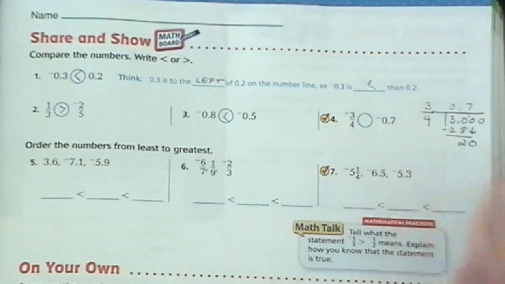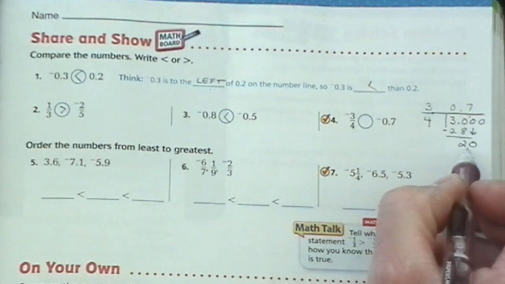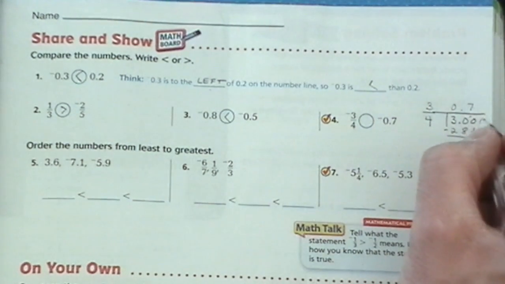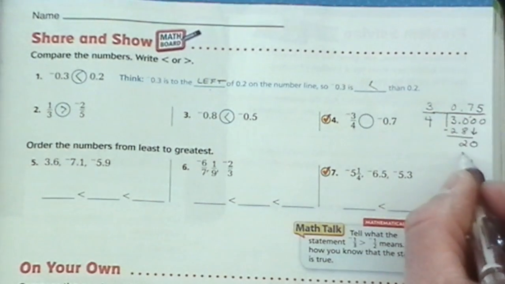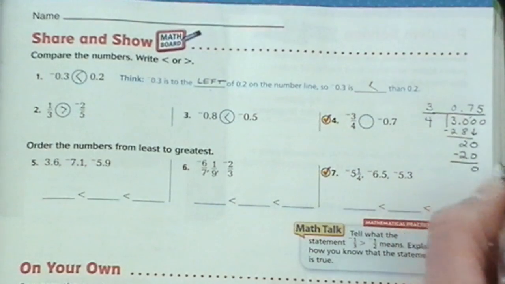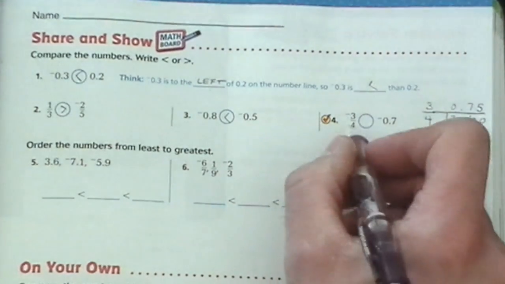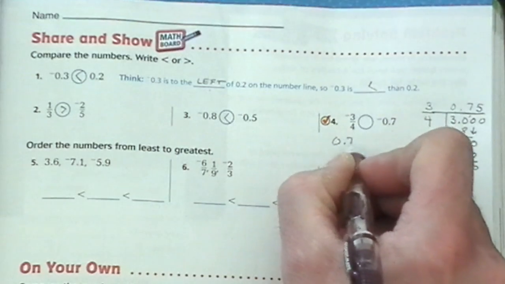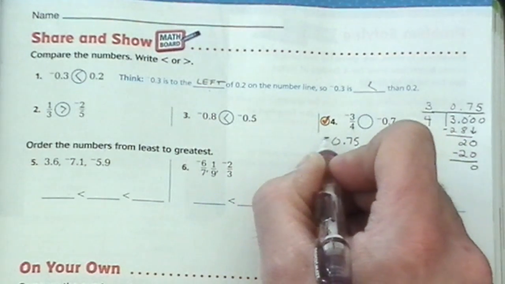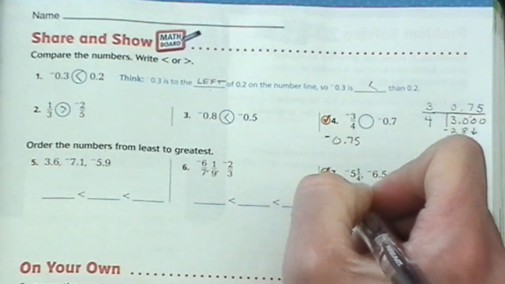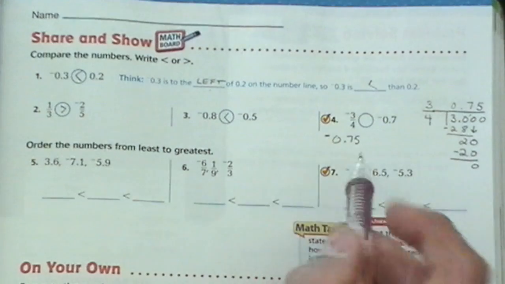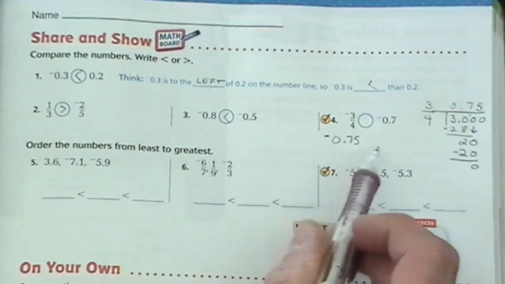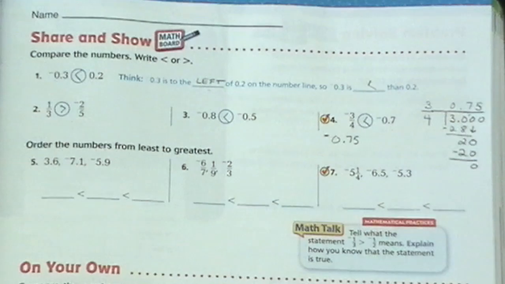Bring down my 0. 4 goes into 20. How many times? Oh boy, this is a tough one. I think it's 5. 5 times 4 is 20. 20 minus 20 is 0. So I ended up with 0 and 75/100, and this is going to be a negative number. Bring down my negative sign. Which one of these numbers is further away from 0? That's negative 0 and 75/100, so that's going to be less than negative 0 and 7/10.